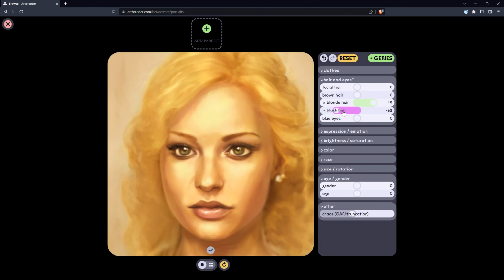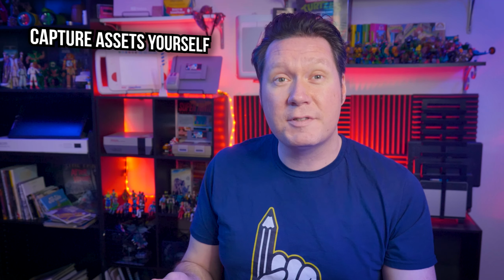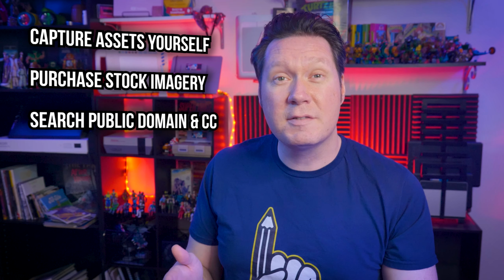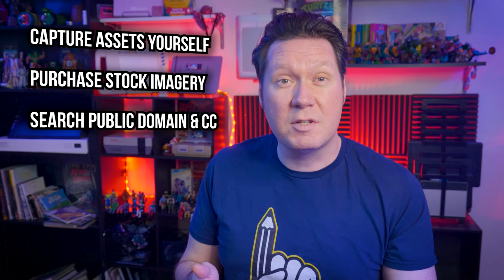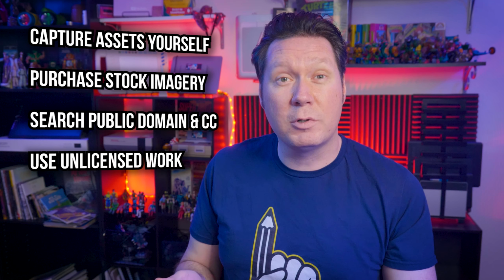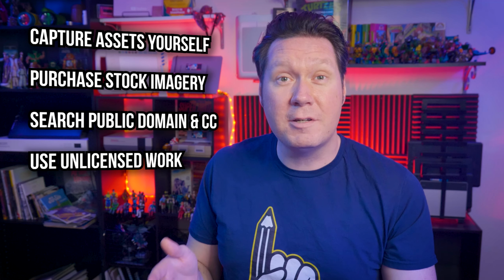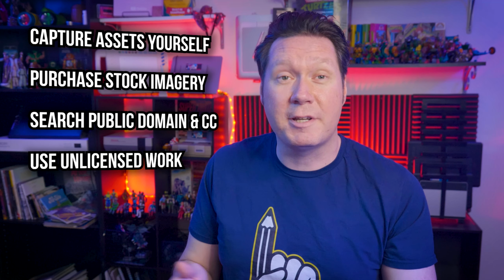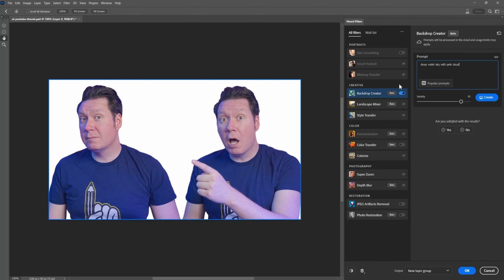Traditionally, creators either had to capture all of their image assets themselves, purchase stock imagery, search for public domain or Creative Commons images, or simply use copyrighted work without permission and hope that fair use applies enough to keep them out of legal jeopardy. But now there is a new and potentially more efficient method of creating image assets.